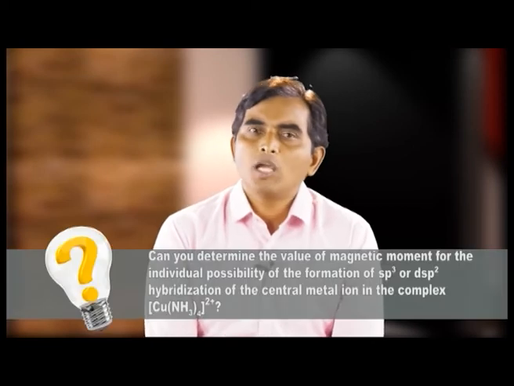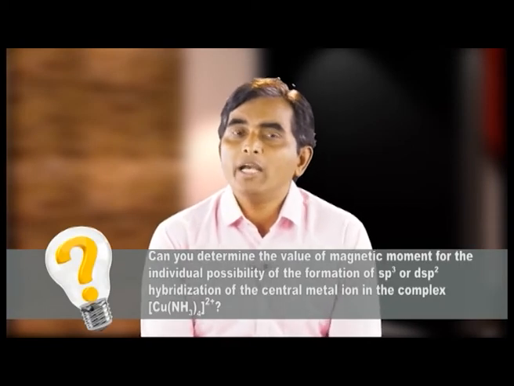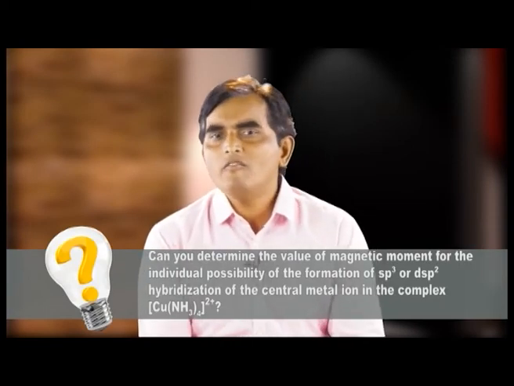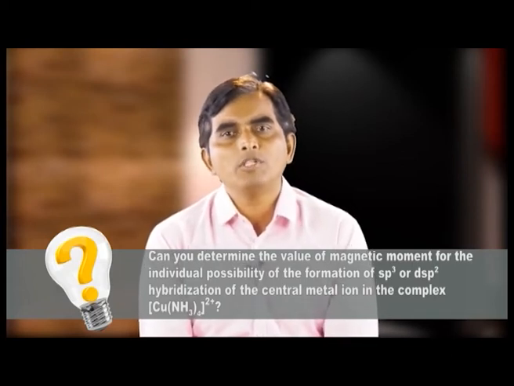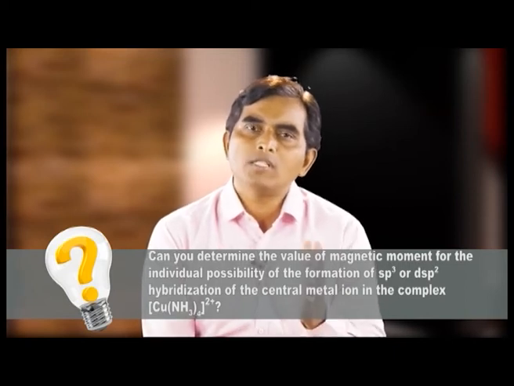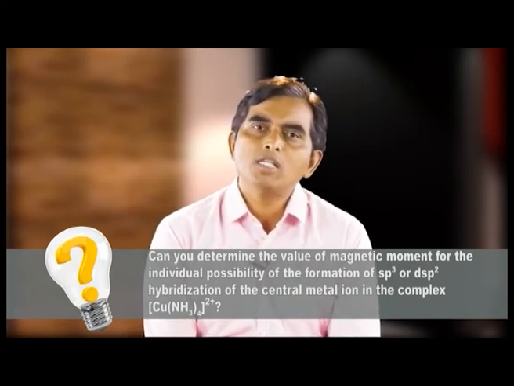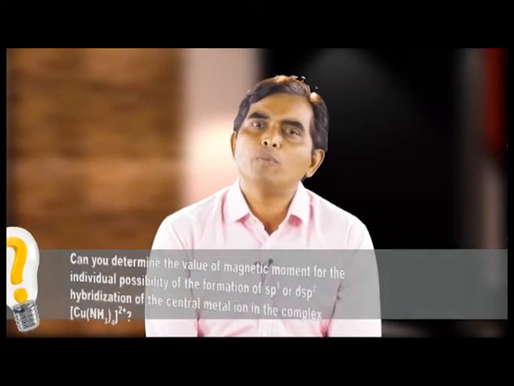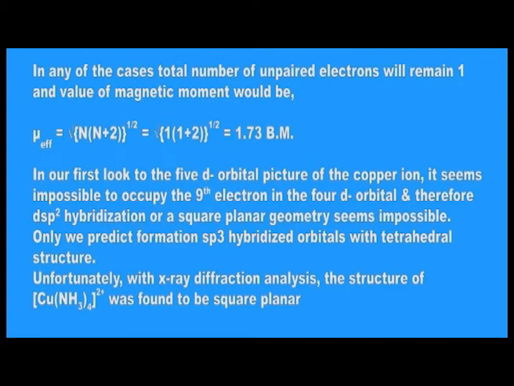Here I have a question for you. Can you determine the value of magnetic moment for the individual possibility of the formation of sp3 or dsp2 hybridization of the central metal ion in the complex [Cu(NH3)4]2+? In any of the cases, the total number of unpaired electrons will remain 1 and the value of magnetic moment would be mu effective equal to root under n into n plus 2, that is root under 1 into 1 plus 2, equal to 1.73 Bohr magneton.